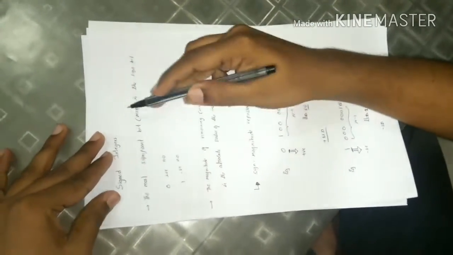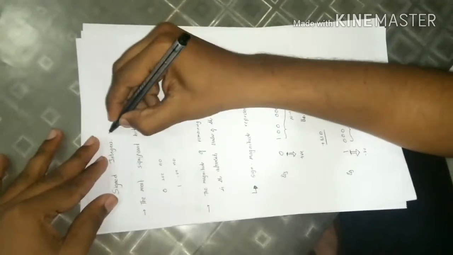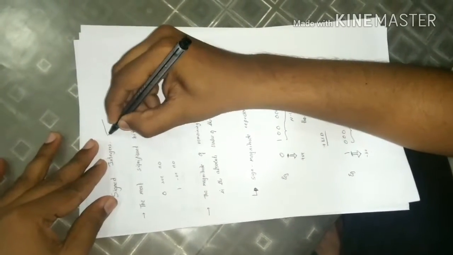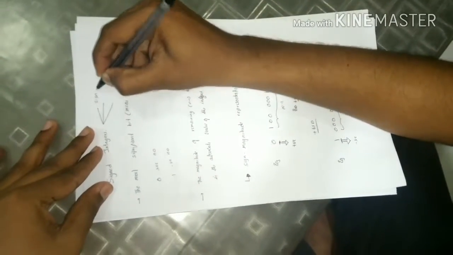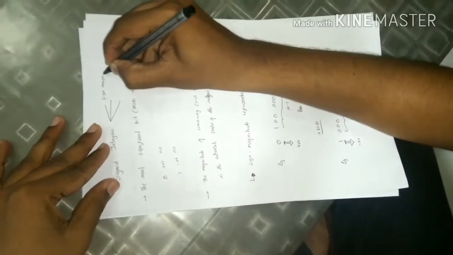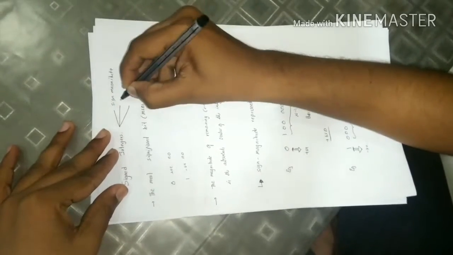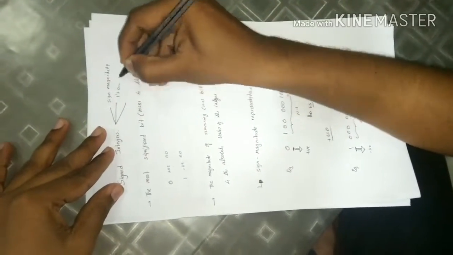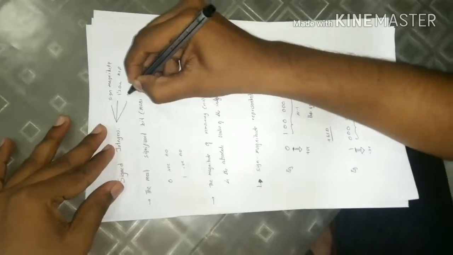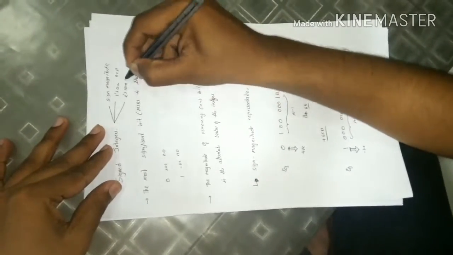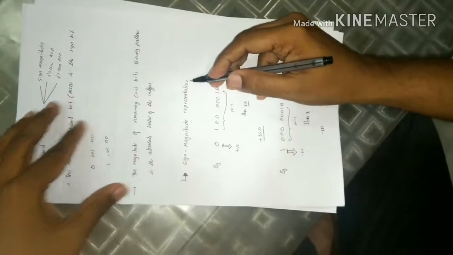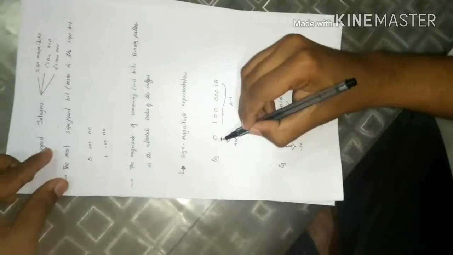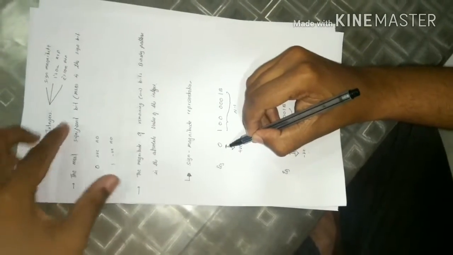Signed integers can be represented in three formats: sign magnitude representation, ones complement representation, and 2's complement representation. Coming to sign magnitude representation, as we have said, the most significant bit represents the sign.